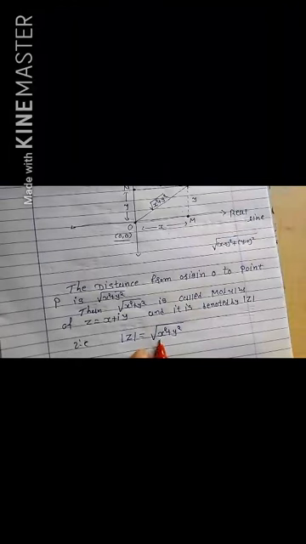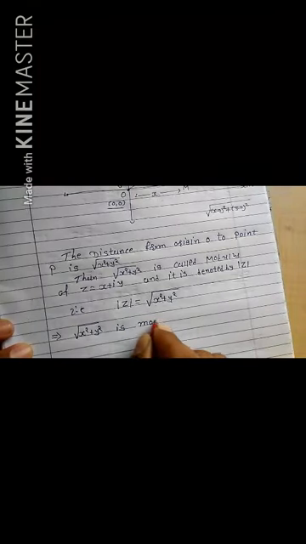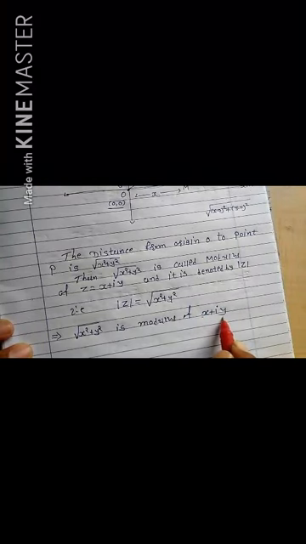So the square root of x square plus y square is the modulus of x plus iy. Here the real part is x, the imaginary part is y.